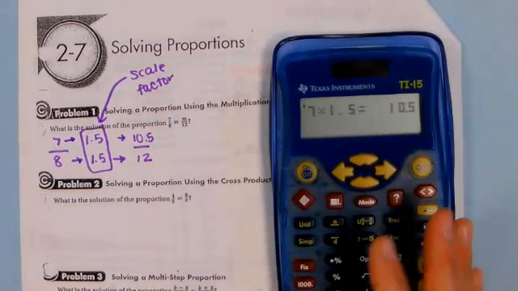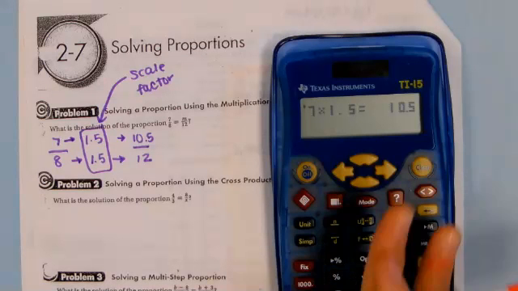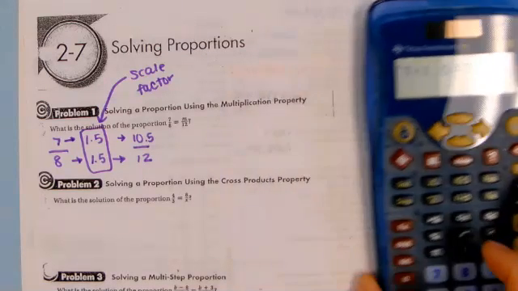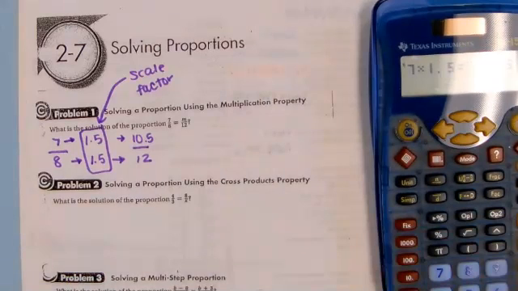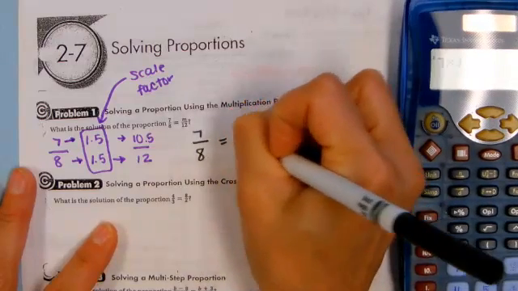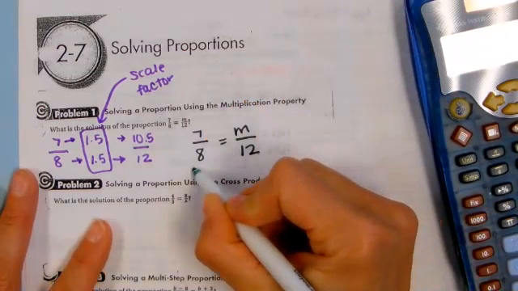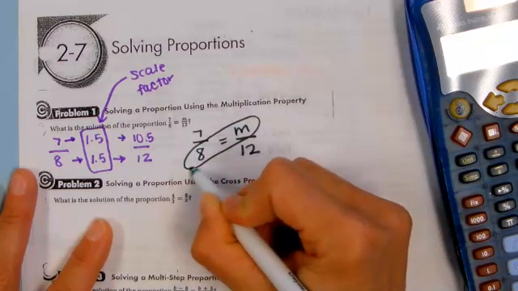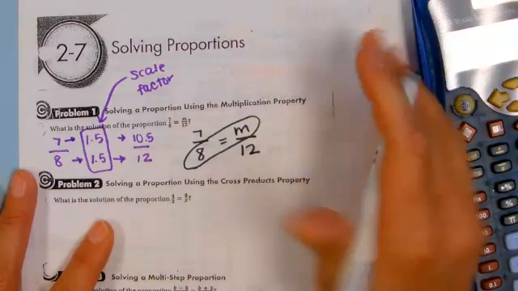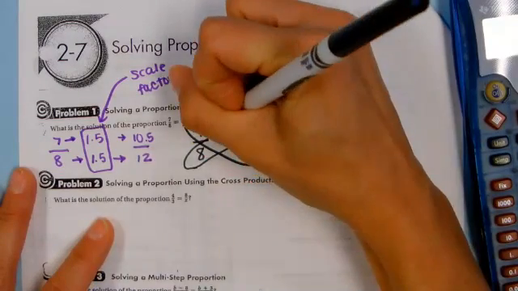Okay, now there is another way that you can do these proportions by using cross products, okay? The other way you can do this, and this is going to help us down here when we get to the multi-step ones, is to use cross products. So I'm going to rewrite this as 7/8 equals m over 12. To do the cross product way, you go diagonal. 8 times m, going this way, is equal to 7 times 12.